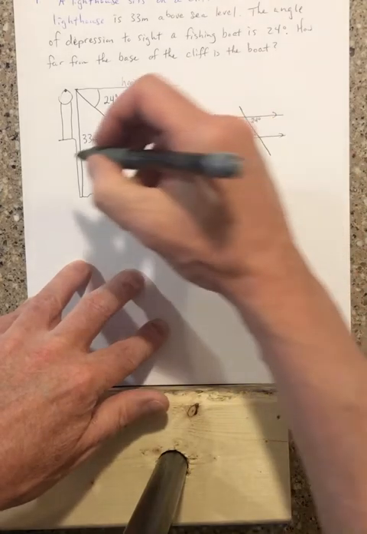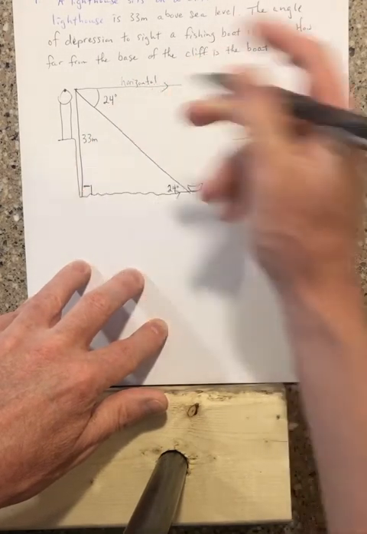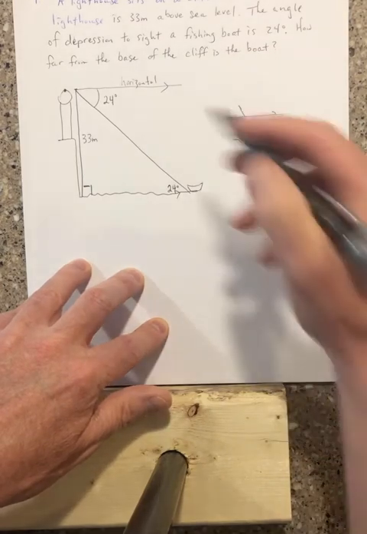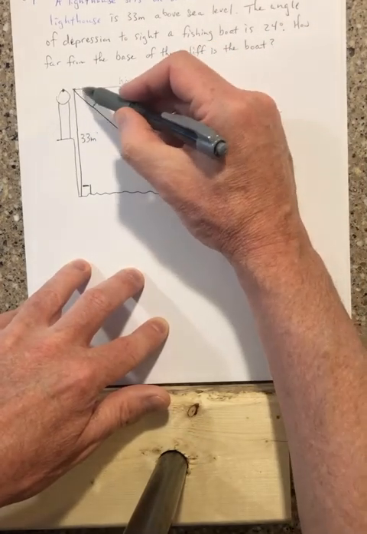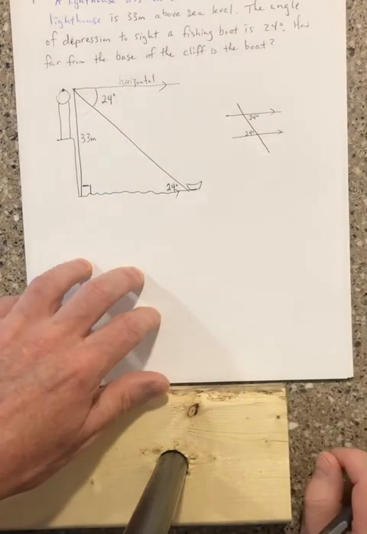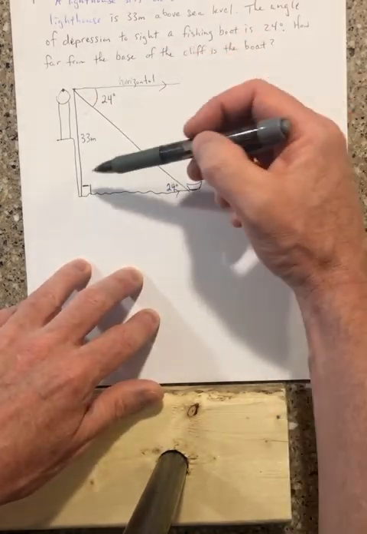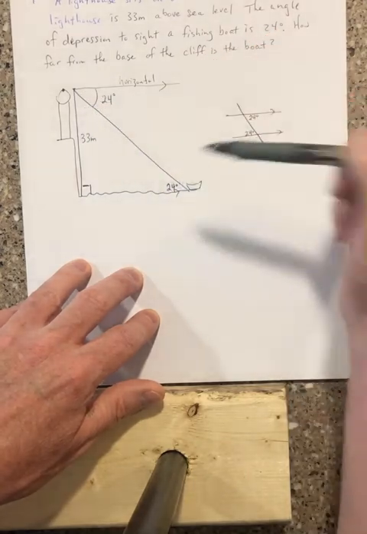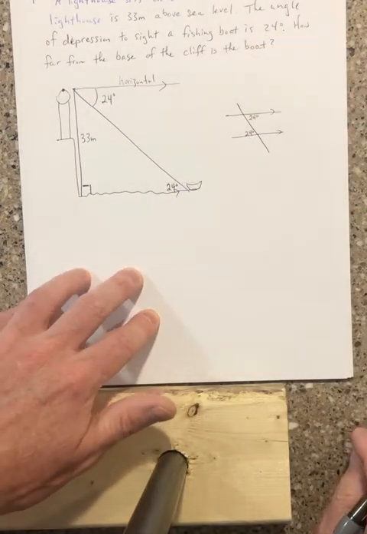I suppose we could have figured that out a couple other ways. This is 90 degrees here. This is a complementary 90-degree angle, so we could have figured this angle out as well. And using our 180 rule, 180 minus this would give us 24 as well. So a couple different ways to figure it out.